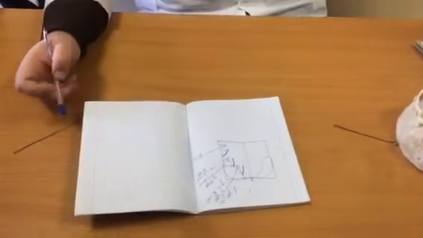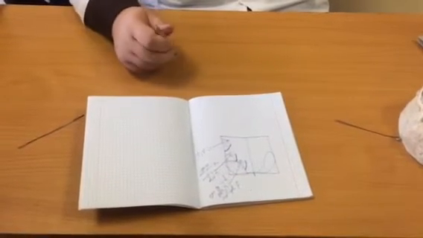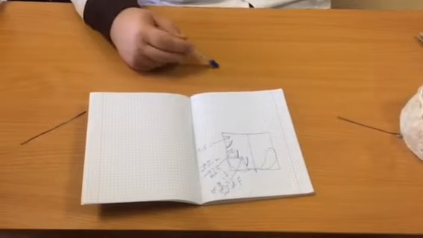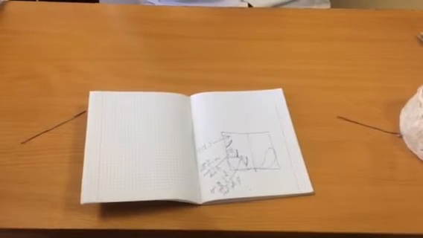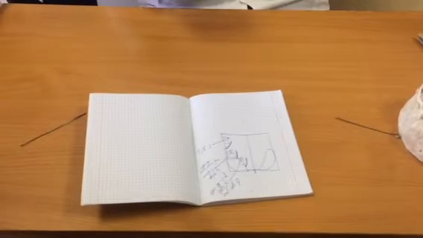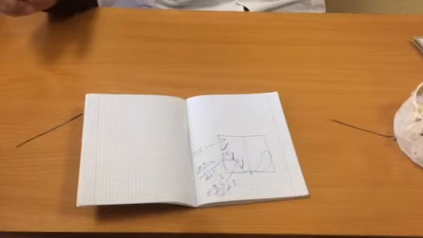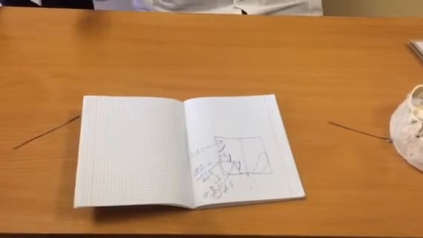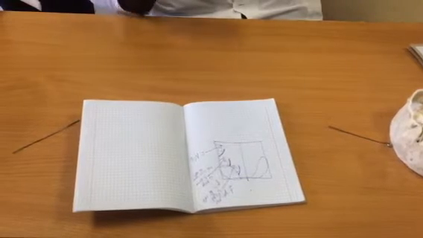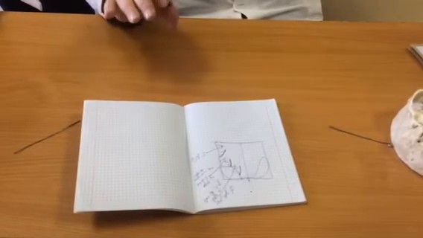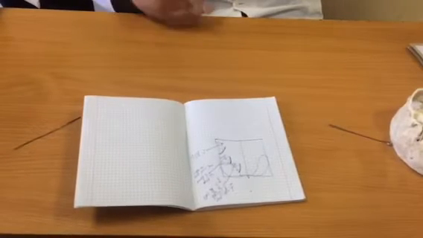For example, one variant will be to write walls of the orbit. For example, superior wall, and you need to write it consists of pars orbitalis of frontal bone and ala minor of sphenoid bone. Lateral wall, facies orbitalis of zygomatic bone, facies orbitalis of greater wing of sphenoid bone, and small part of zygomatic process of frontal bone, and so on.